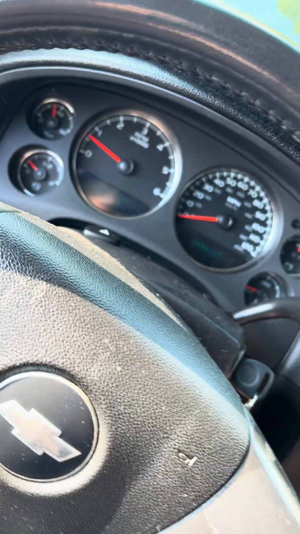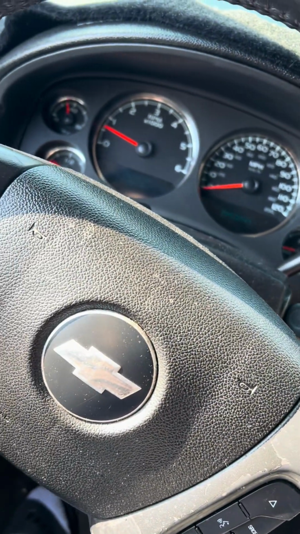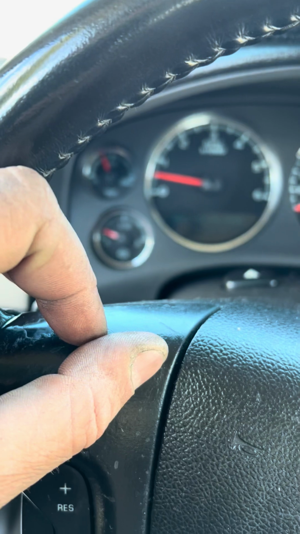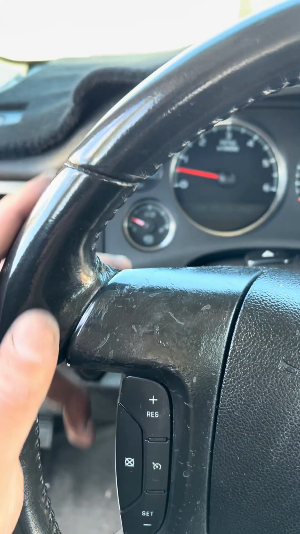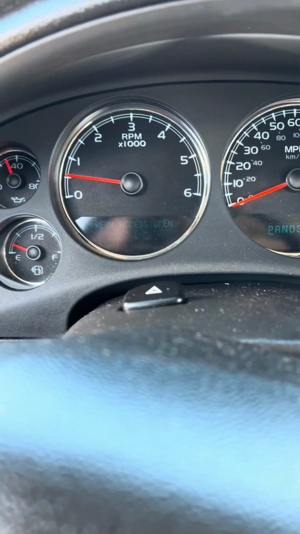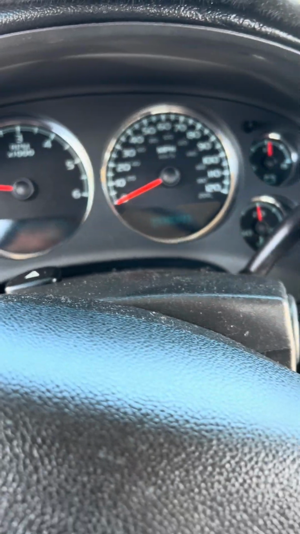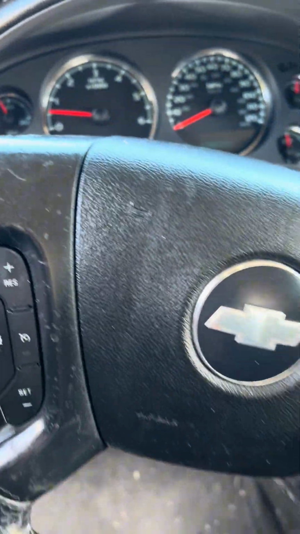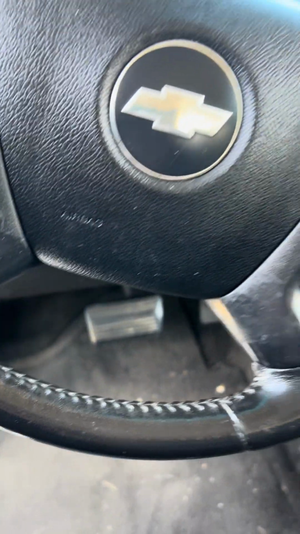Looky, no check engine light, dude. Yeah, bro. It's been a while. Now we're gonna drive it around and see if it stays off. So that does it, guys. All this time, that's what it was. That was the problem. No check engine light. Running good. We're all good.